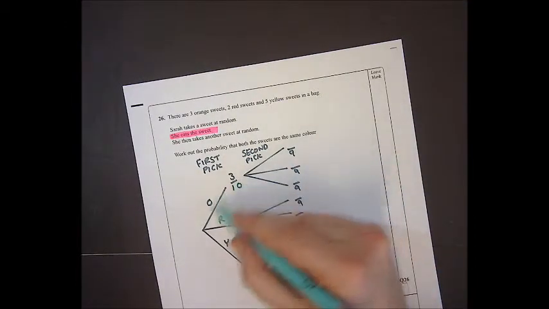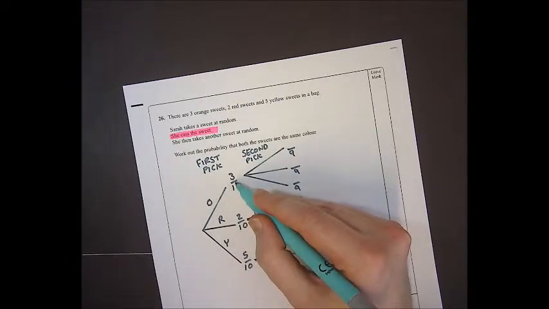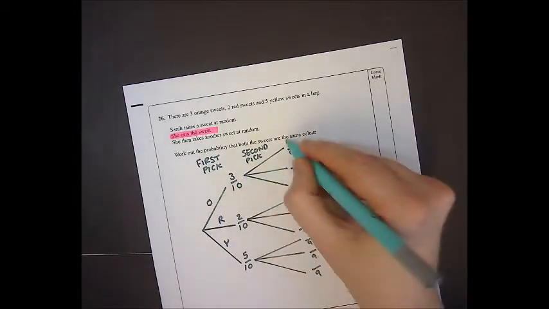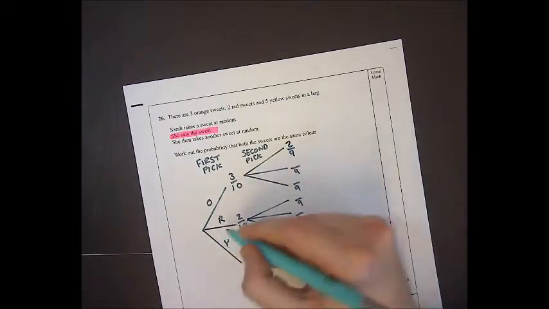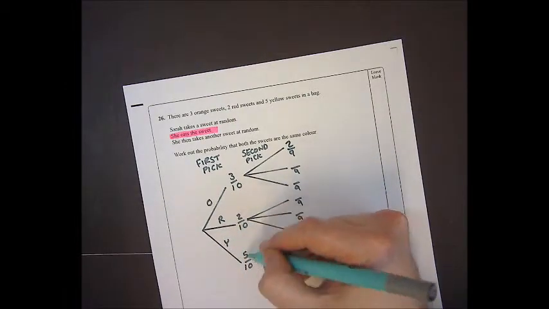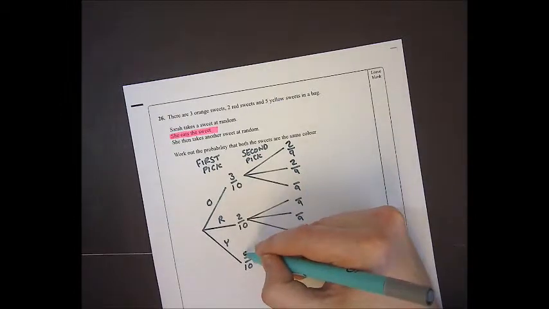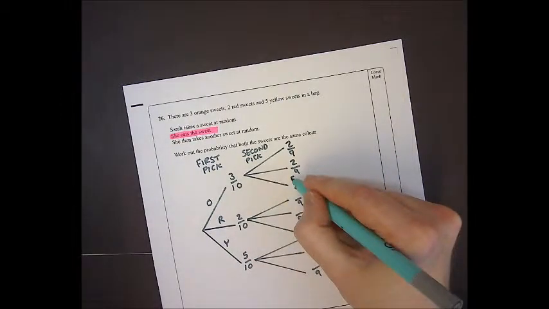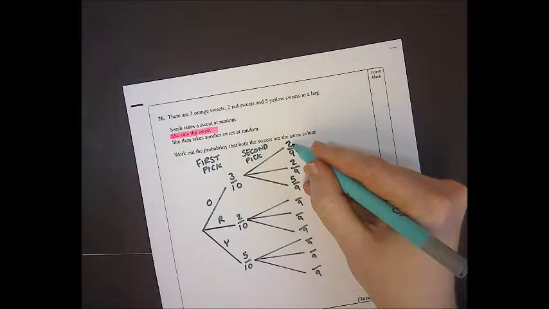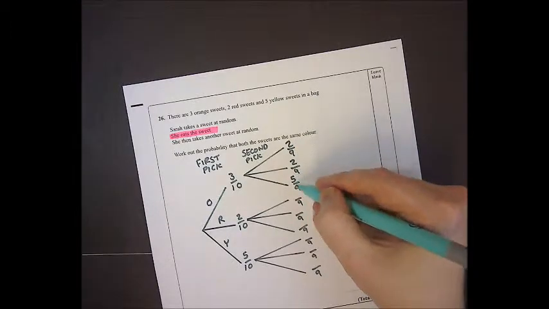So the first sweet was orange. There were 3 orange sweets, now there are 2. The number of yellows and reds is still exactly the same. So there were 2 reds before, there are still 2. There were 5 yellows before, there are still 5. Now you should find that these add up to 9. 2 plus 2 plus 5 is 9, so that's the 9/9 for that one.